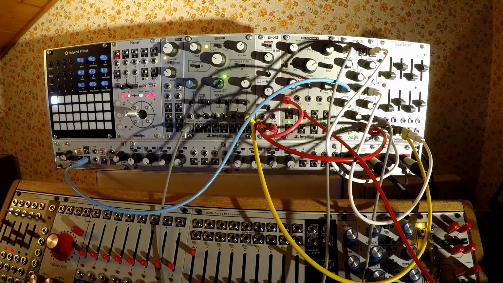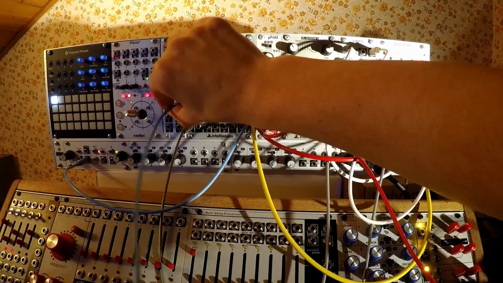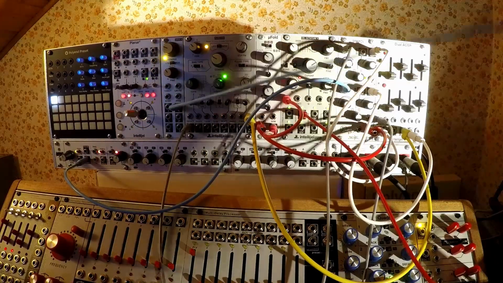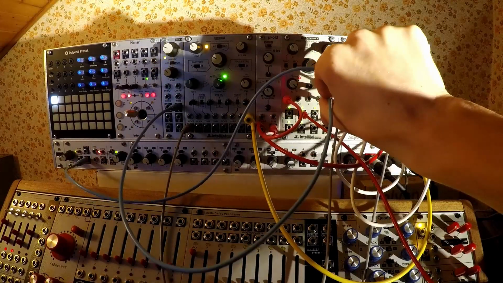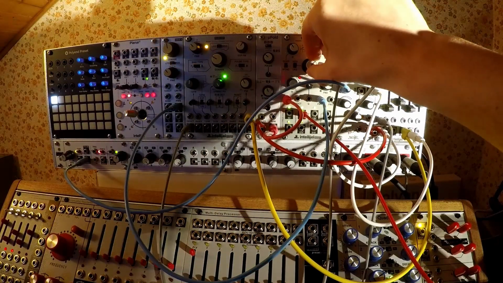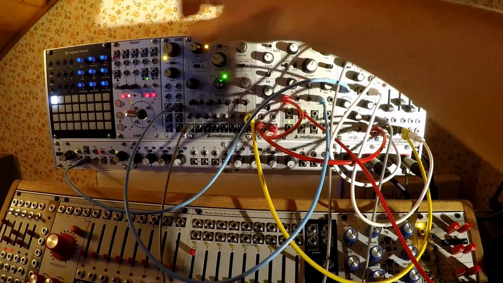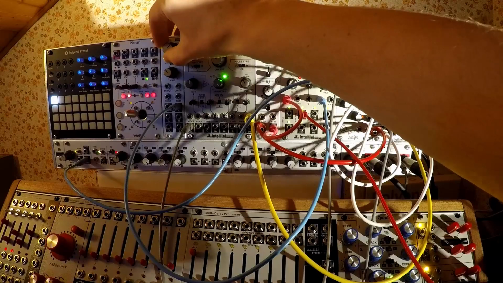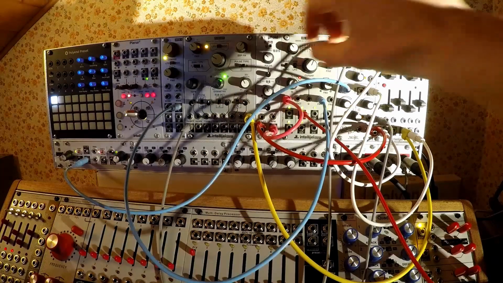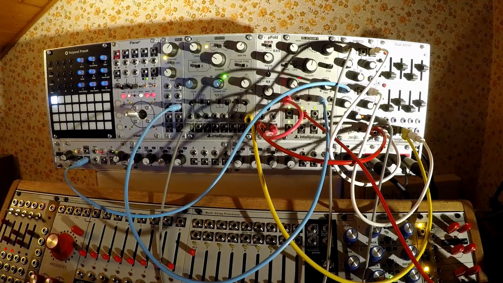This just before gives me an idea that we can now use some audio rate frequency modulation of the filter. This oscillator here, FM. Crunchy weirdness.